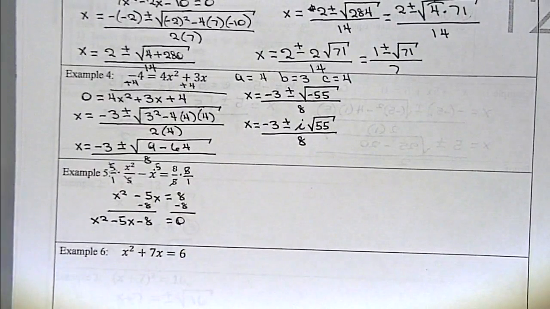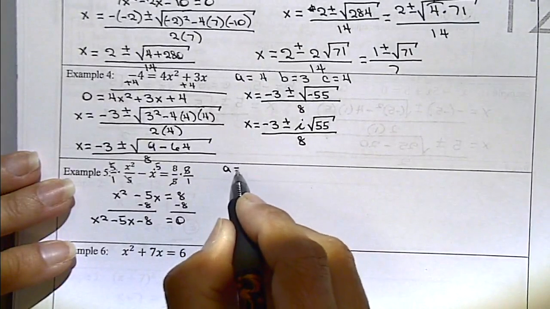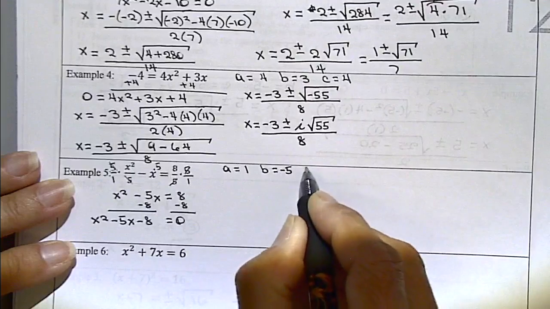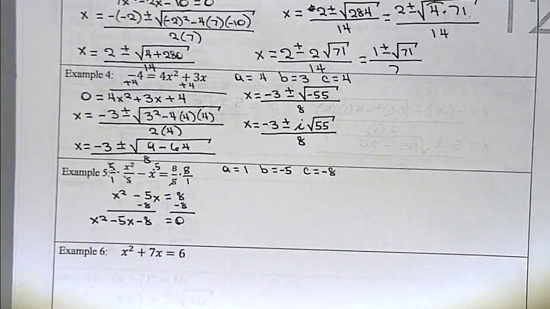And now it's in a form where if they didn't tell me to solve it as a quadratic, I would try to factor it. But I can't, so I'm going to go a is equal to 1, b is equal to -5, c is equal to -8. You should be able to finish this one up, no problem.